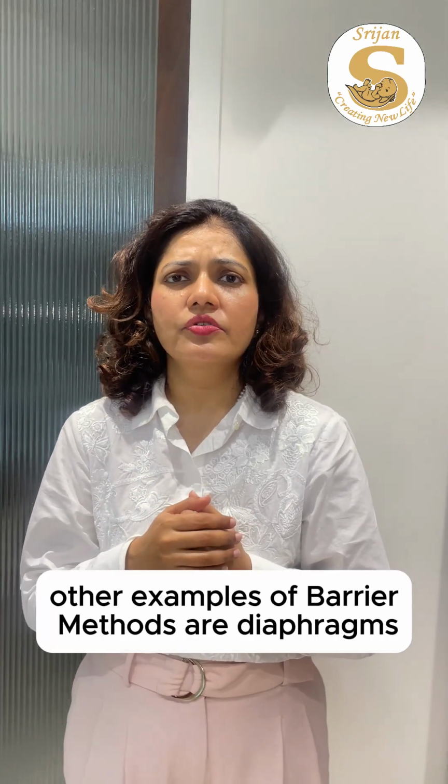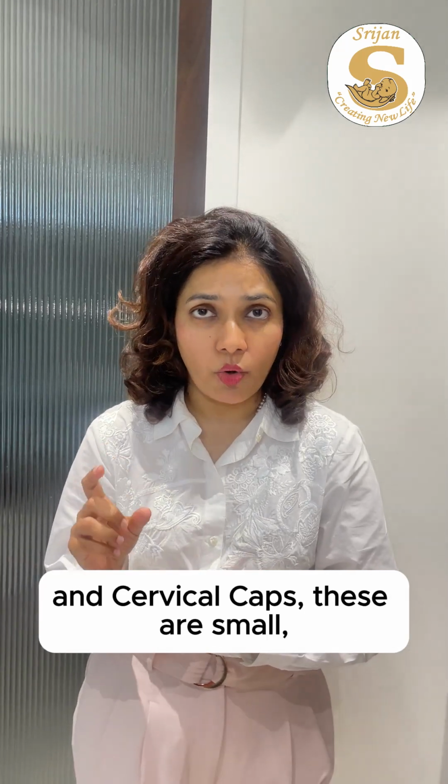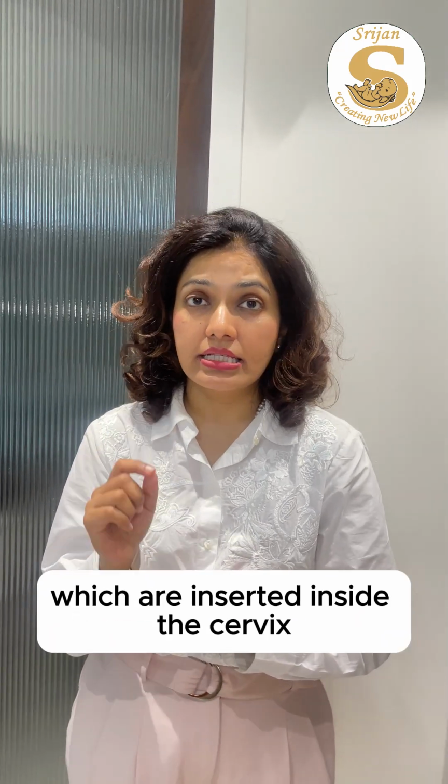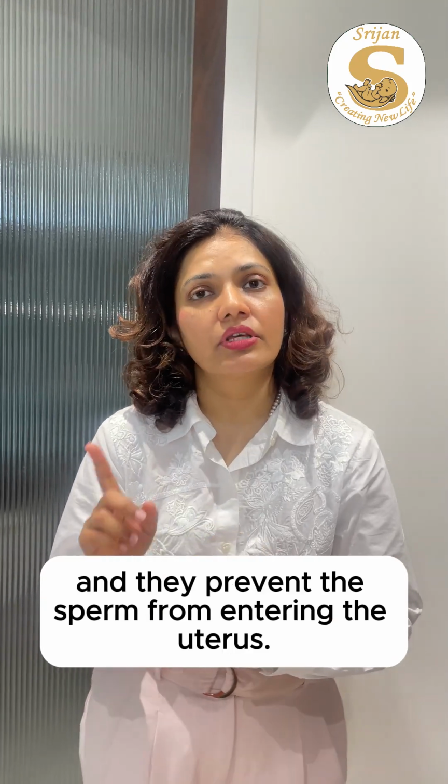Other examples of barrier methods are diaphragms and cervical caps. These are small dome-shaped devices which are inserted inside the cervix and they prevent the sperm from entering the uterus.